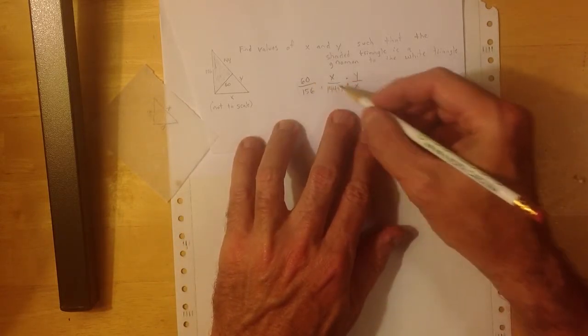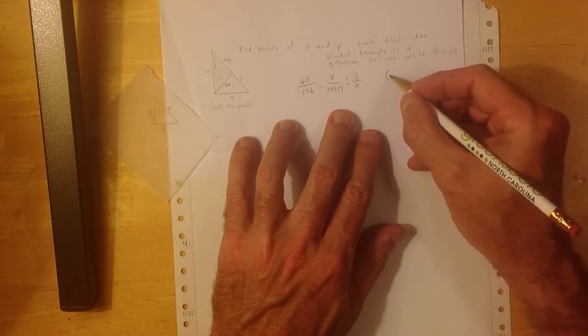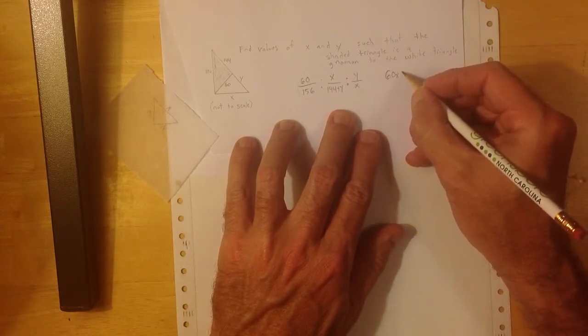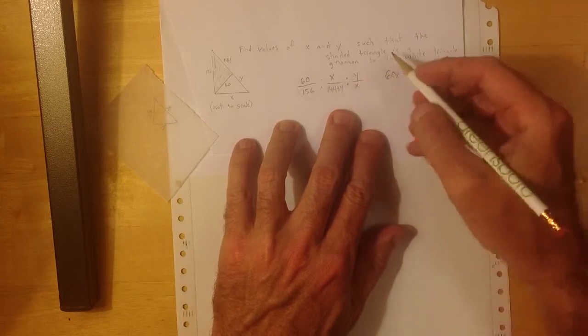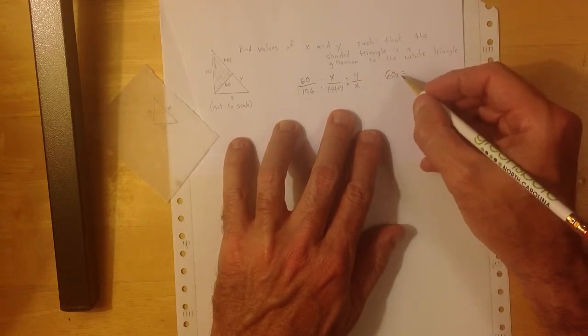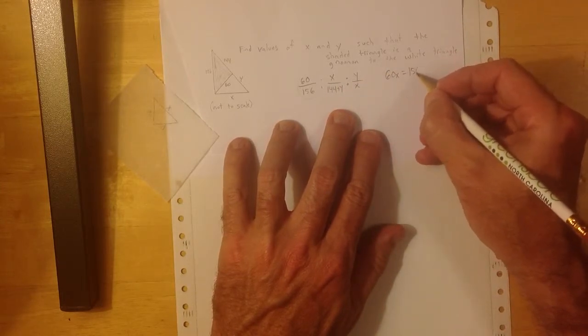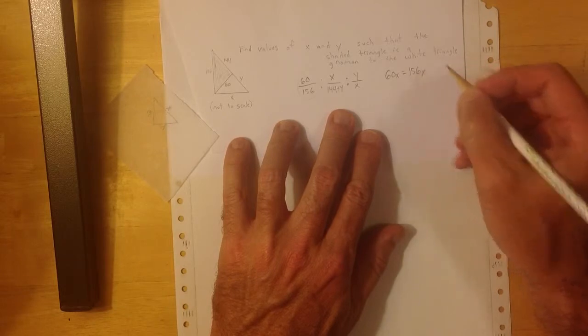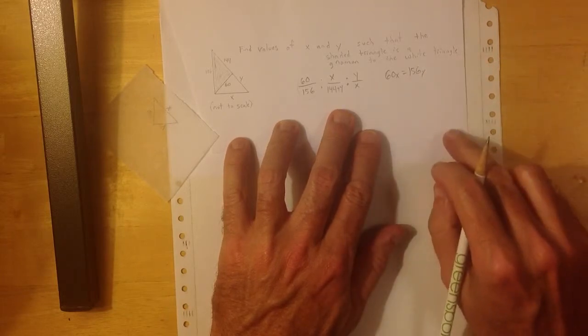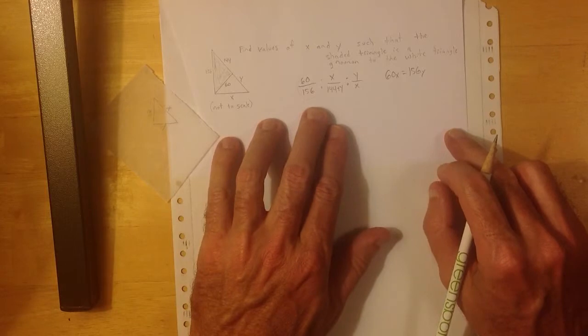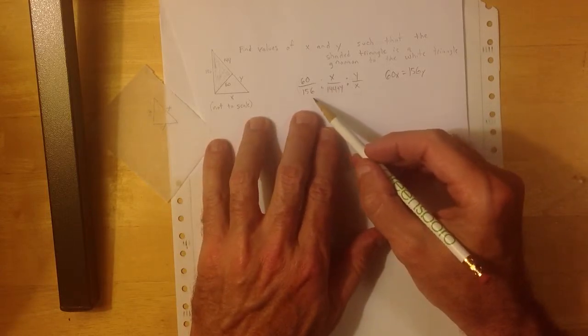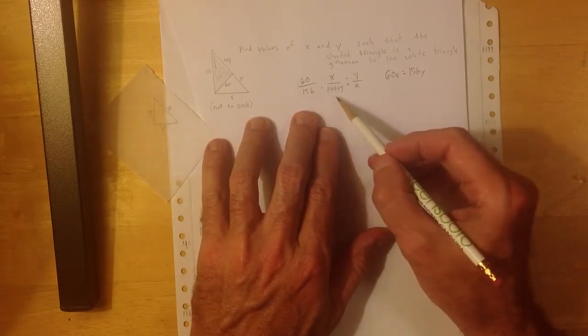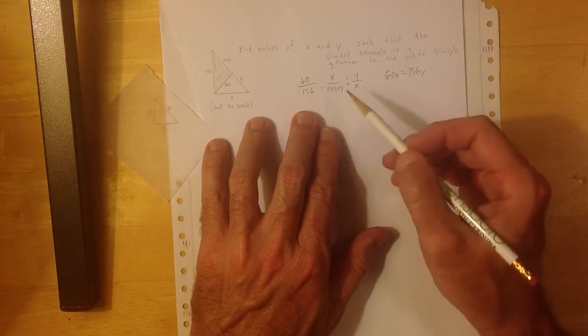So that would be 60x equals 156y. Then I'm going to go ahead and take these two and set that up.